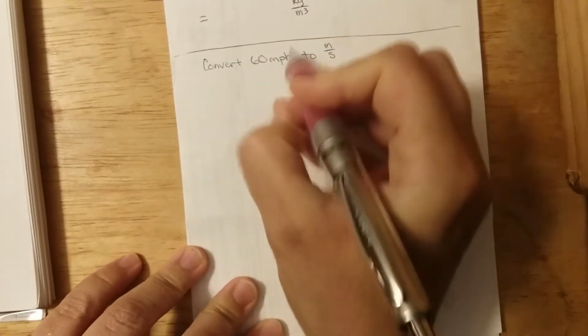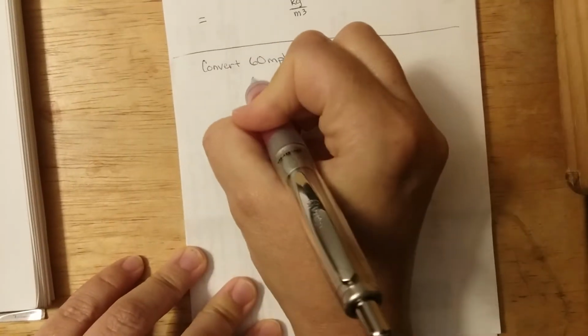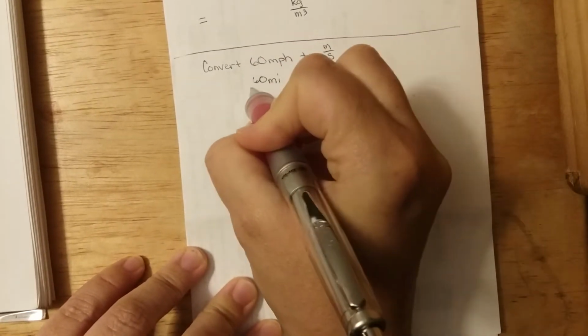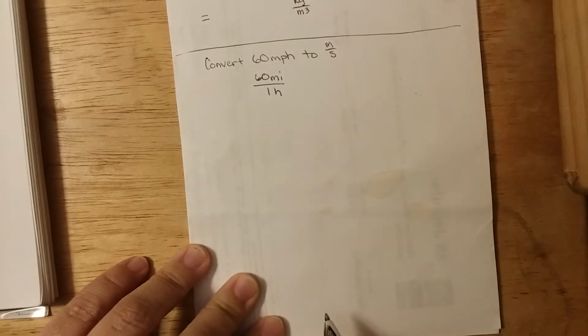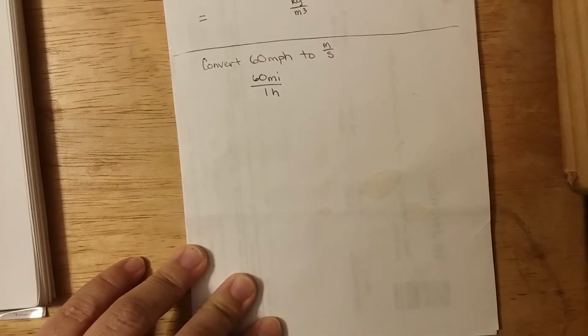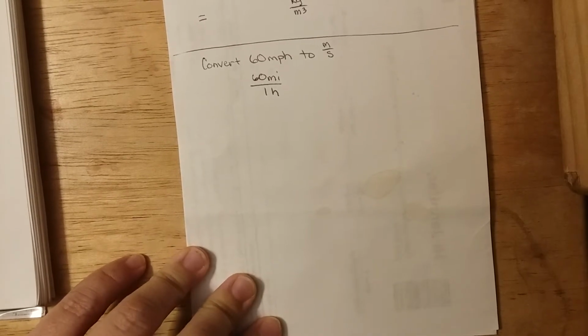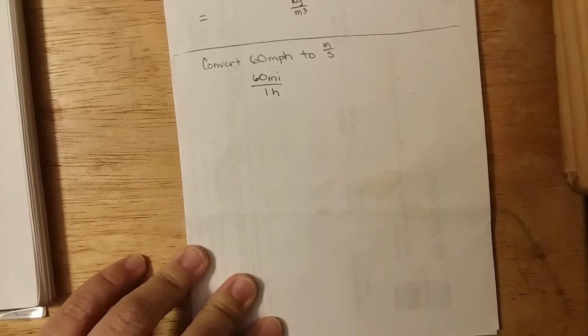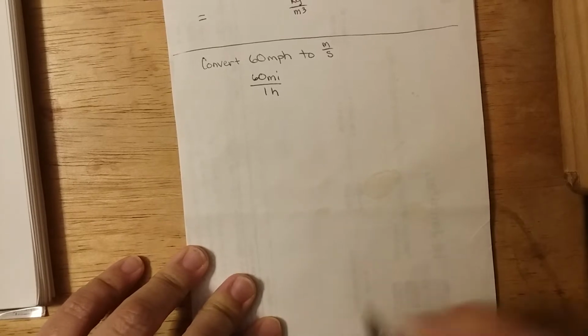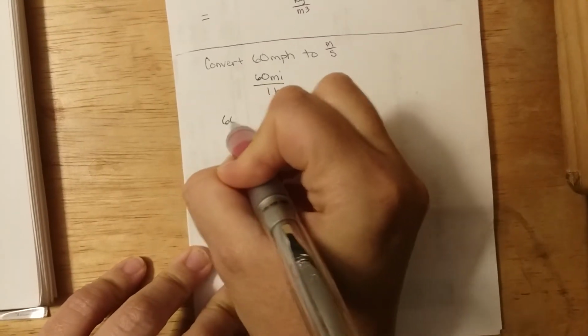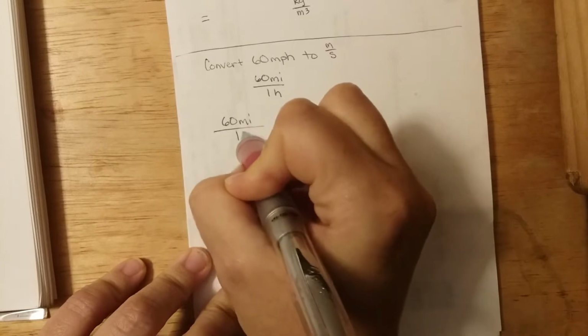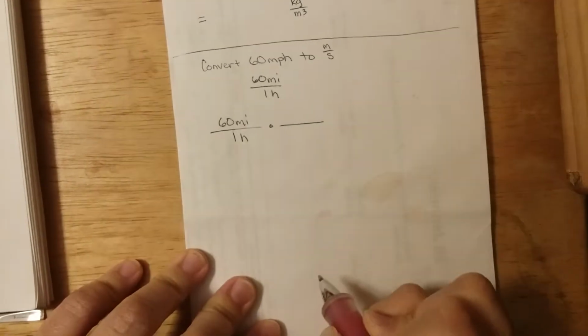Okay, so 60 miles per hour. That is 60 miles for every 1 hour. If you're driving between point A and point B and it's 60 miles and you're driving 60 miles per hour, you're going to get there in 1 hour. That's how I like to think of it. So we've got 60 miles over 1 hour, and we're going to multiply that.